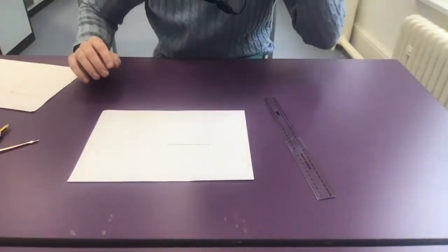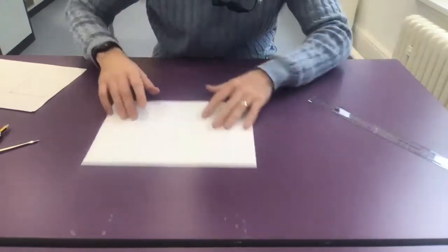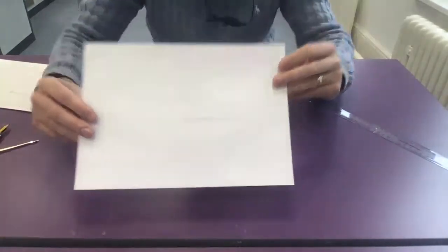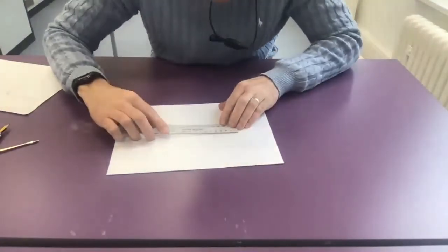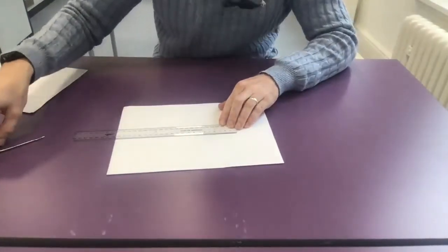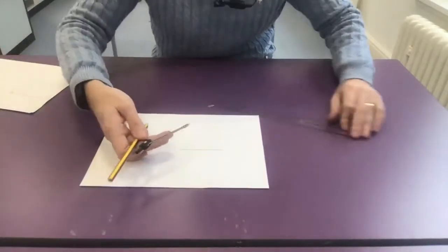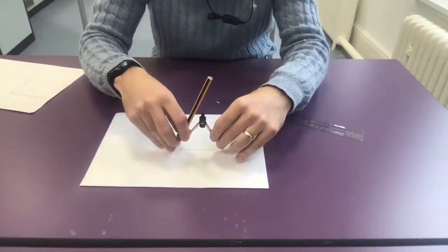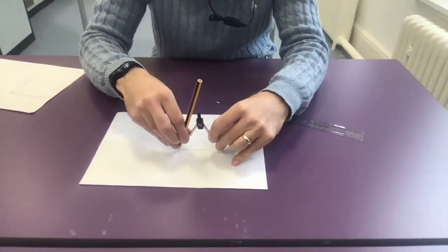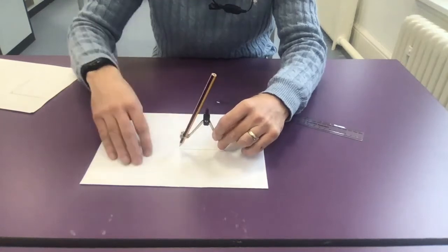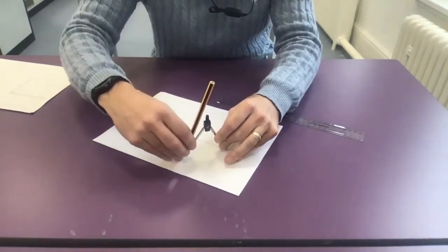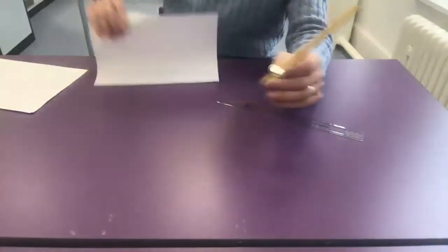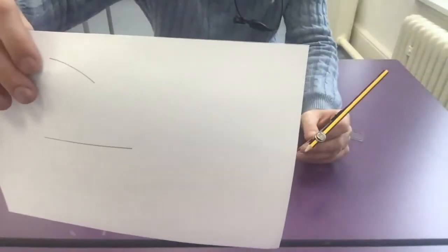All right, guys, so the next thing I'm going to do, I'm going to create an equilateral triangle, okay? So what I've done is I've drawn a line to represent the base of my triangle. And now the line that I've drawn is 8 centimeters, okay? So I'm going to set my compass to 8 centimeters also by putting one end either end of the line, okay? And then up here, where you imagine the top of the triangle is going to be, I'm going to draw an arc like that. Can you see?